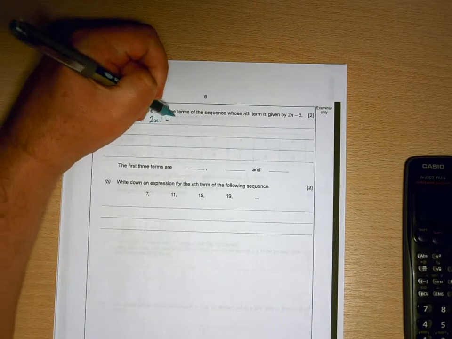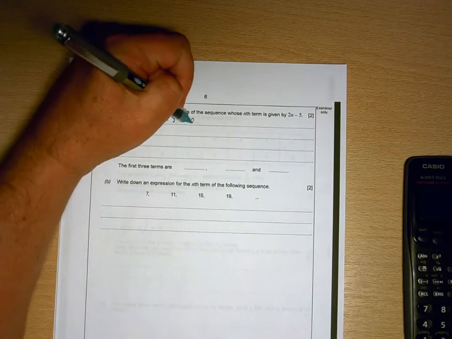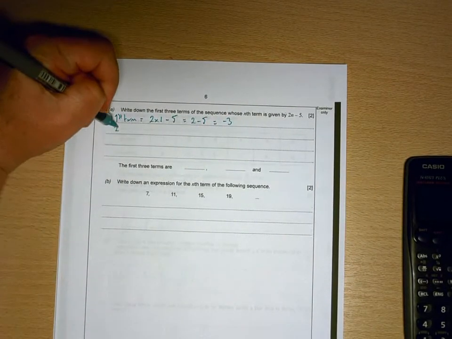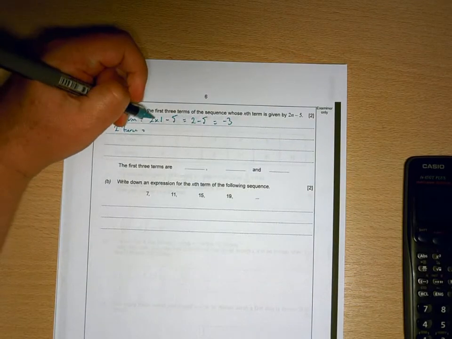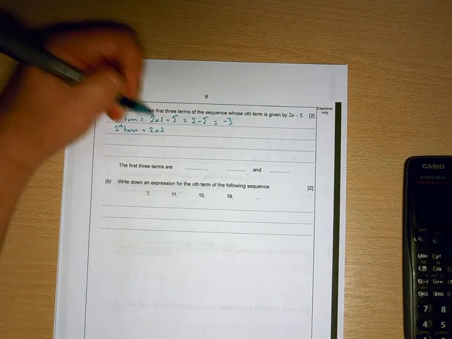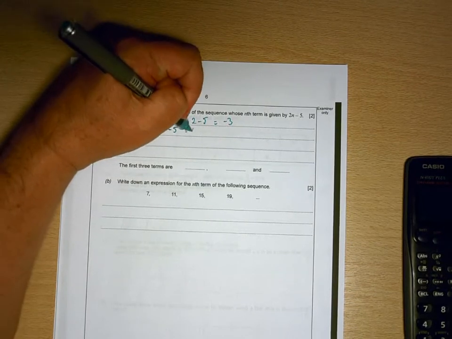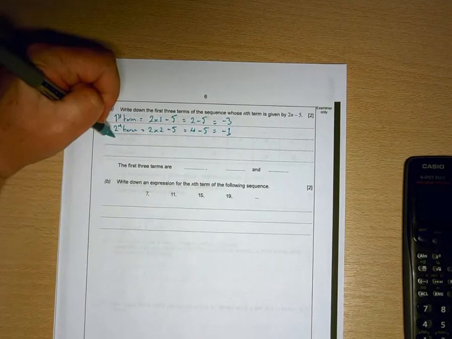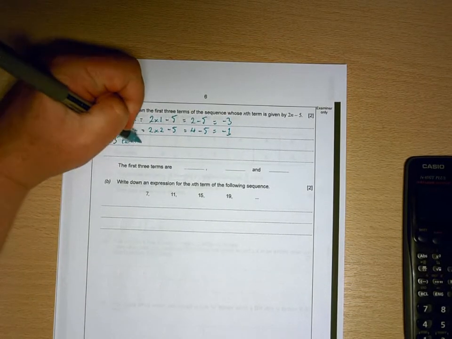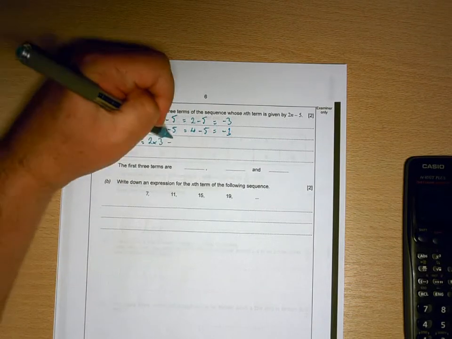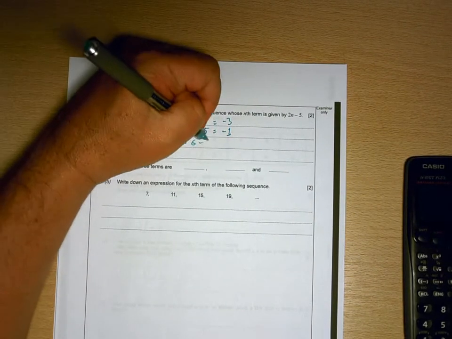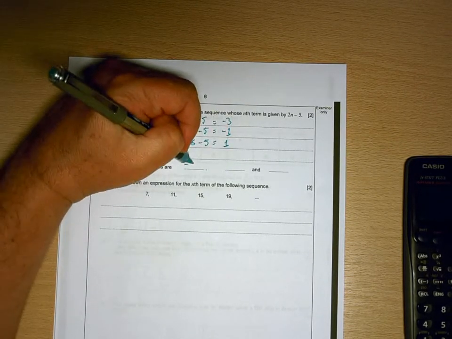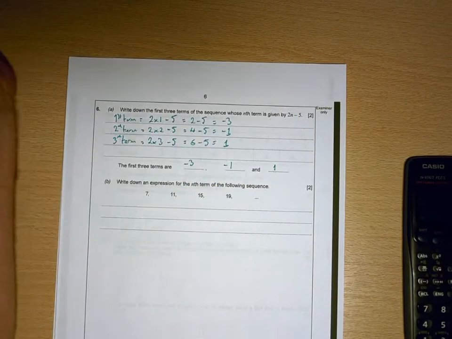So that's going to be 2 times 1 take away 5, which is 2 take away 5, which is negative 3. The second term, we replace the n now with a 2. So it would be 2 times 2, take away 5, which is 4, take away 5, negative 1. And the third term would be 2 times 3, take away 5, which is 6, take away 5, which is positive 1. So the first 3 terms: negative 3, negative 1, 1.